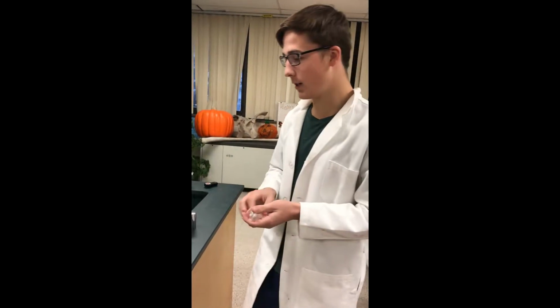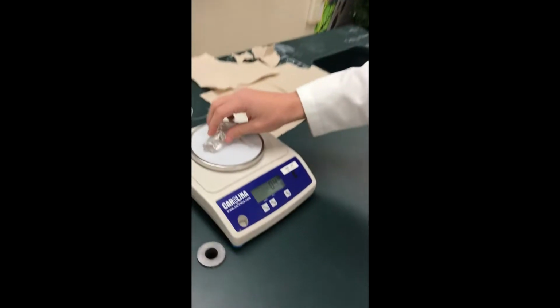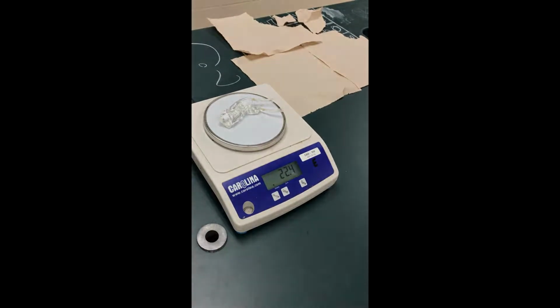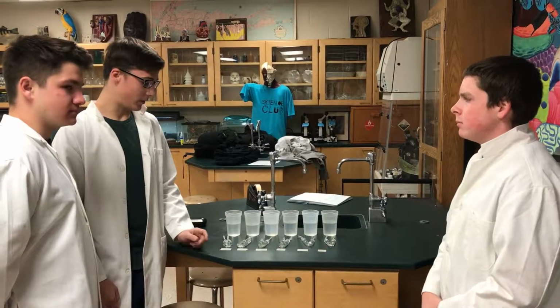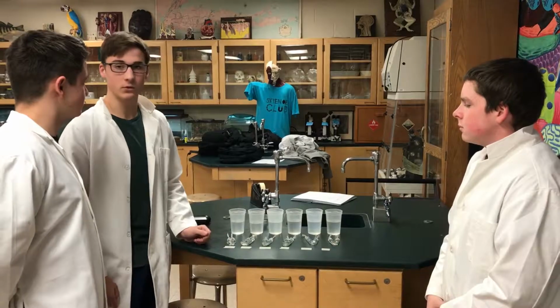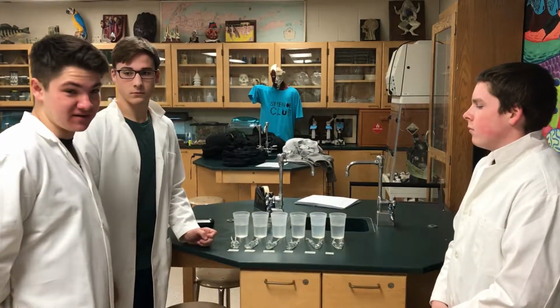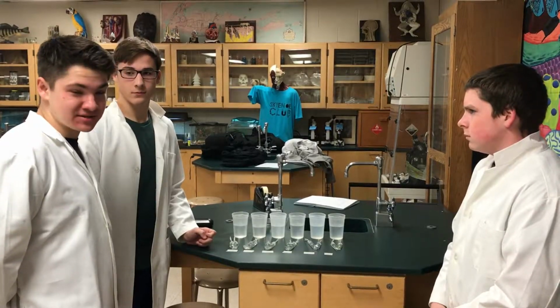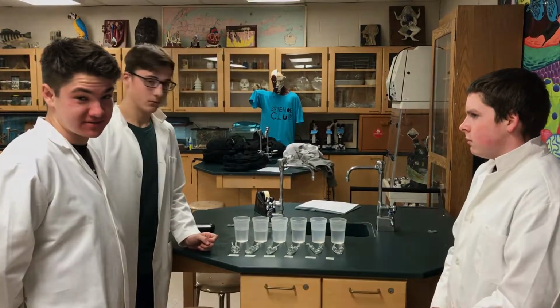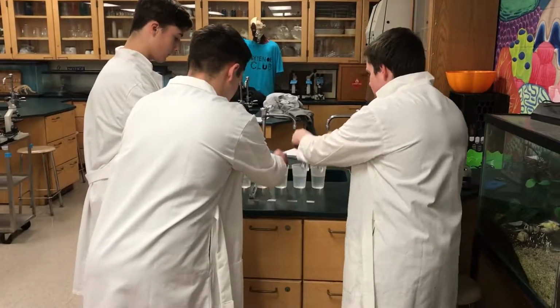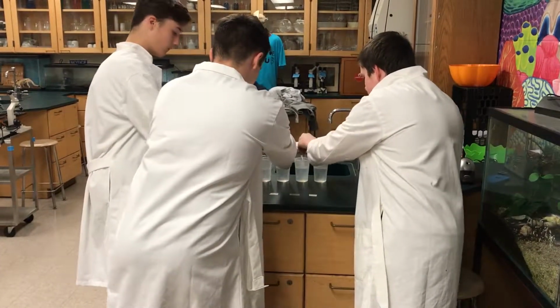Now that we dried the dialysis tubing, we can take an accurate measurement of the mass. Now that we've recorded all the masses, we will now fully submerge the tubings in the solutions. We will leave them immersed in the solutions for 20 minutes and then weigh the dialysis tubings to observe the change in mass.